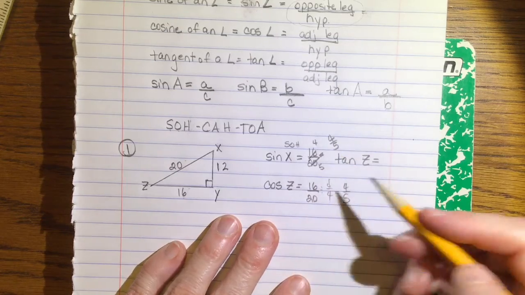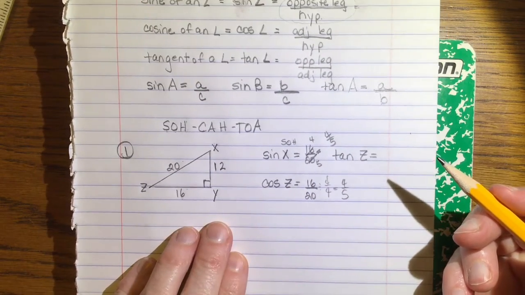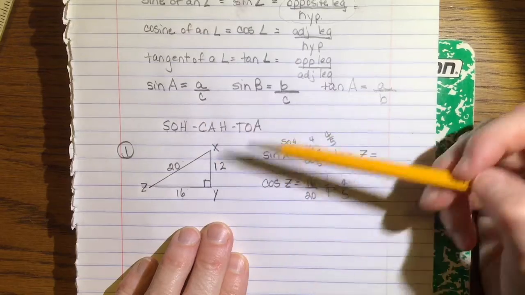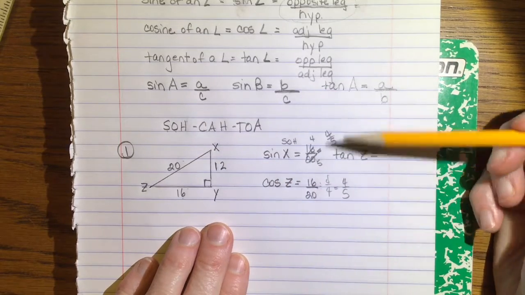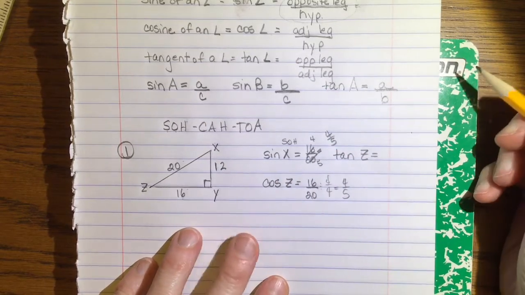Now, it's kind of interesting, but you're really only dealing with 3 numbers, and when you put these as fractions and start reducing them, you're going to see some similarity in them.